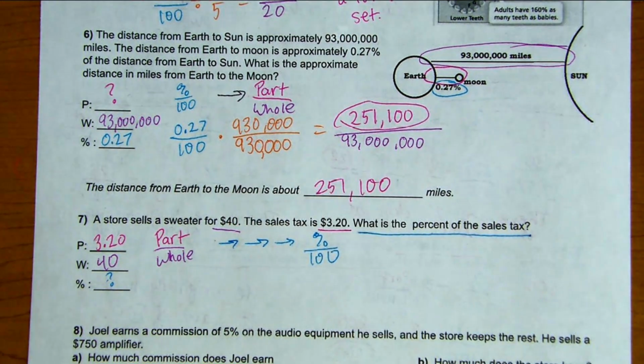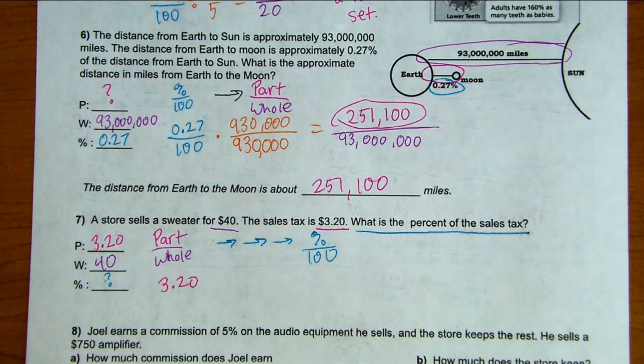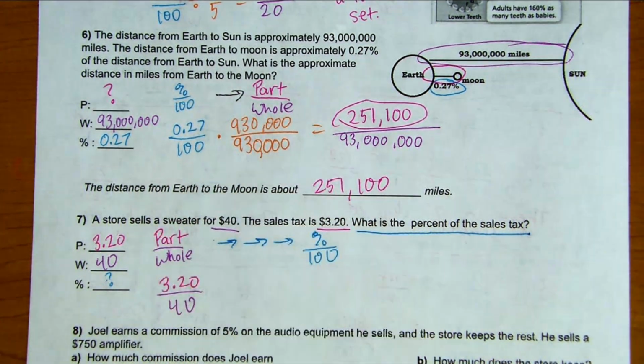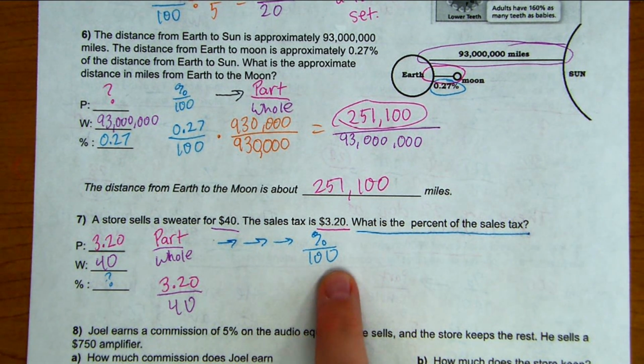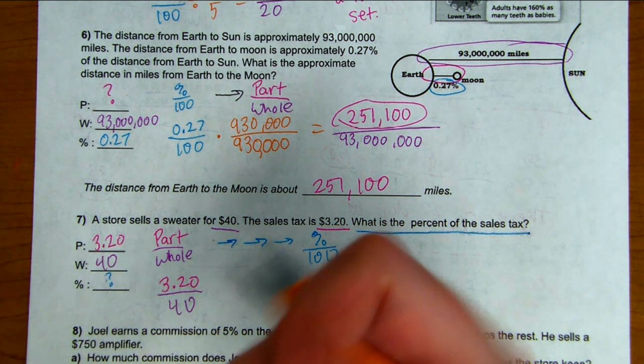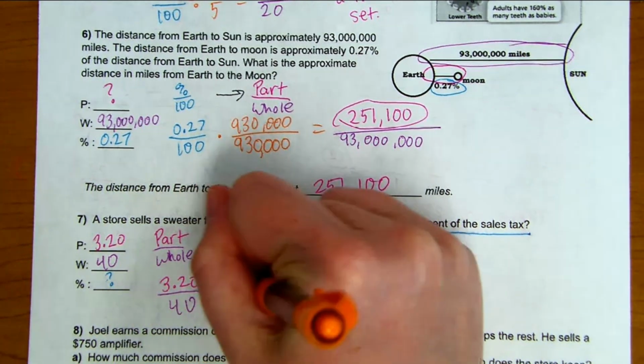So here, we can begin with the part over the whole, 3.20 over the whole amount, which is 40. And we need to eventually end up turning this into something over 100. Now, I don't have a very convenient way of changing 40 into 100, so I'm going to go ahead and find a unit rate. So I'm going to divide the numerator and denominator each by 40 to scale this down.